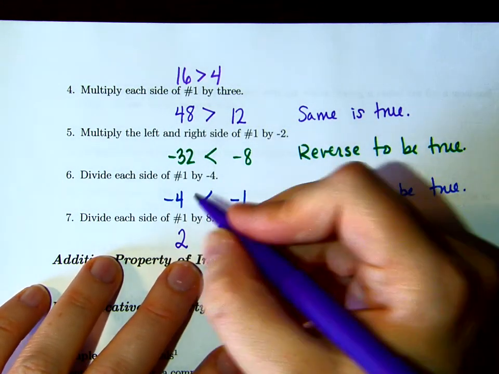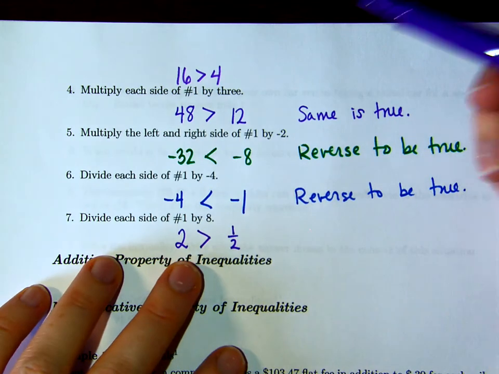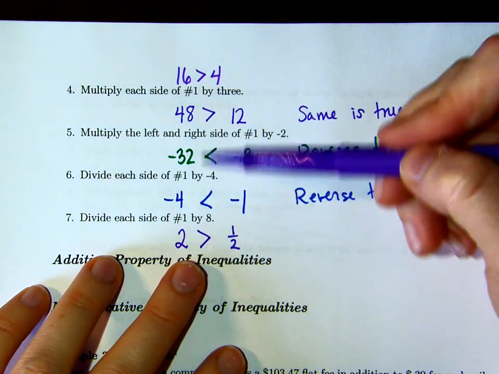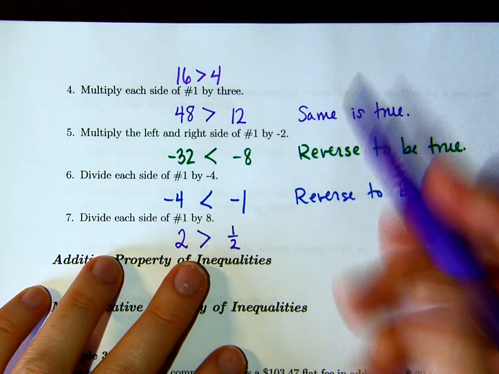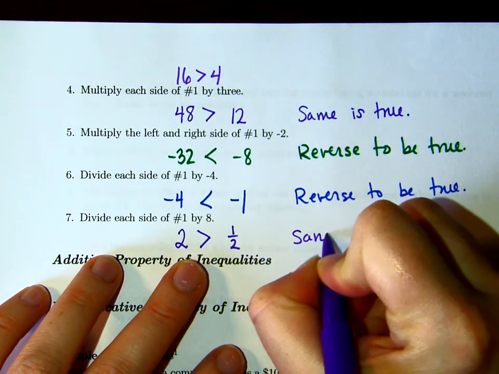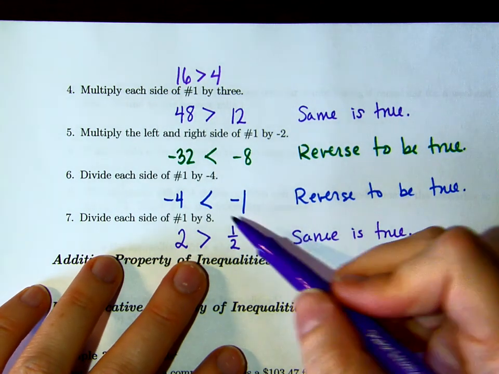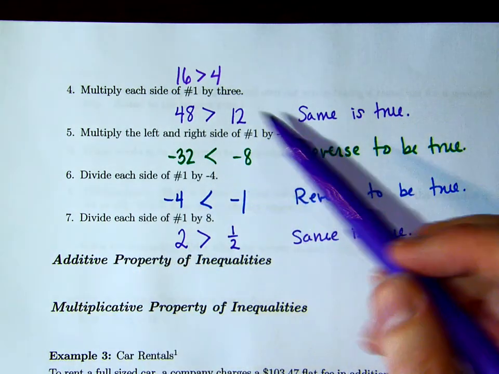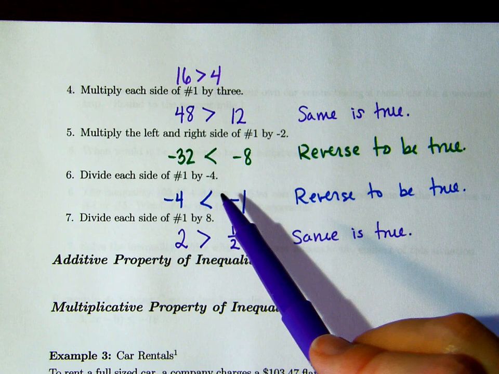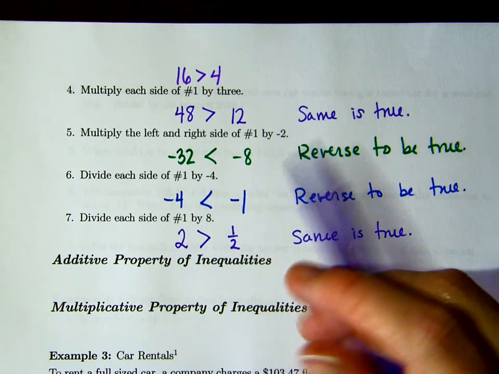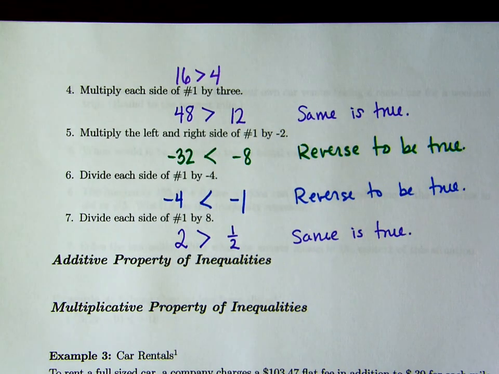And I see that 2 is greater than a half. So it looks like the same inequality holds when we divide by a positive 8. So it looks like it's really all about dividing or multiplying by a negative. And it wasn't really about adding or subtracting. It didn't even make a difference.